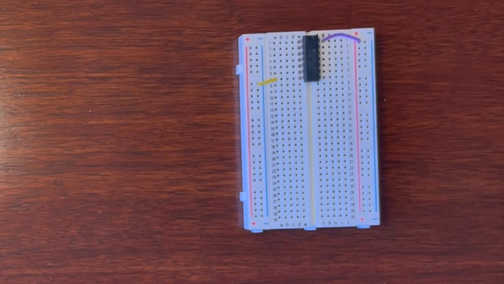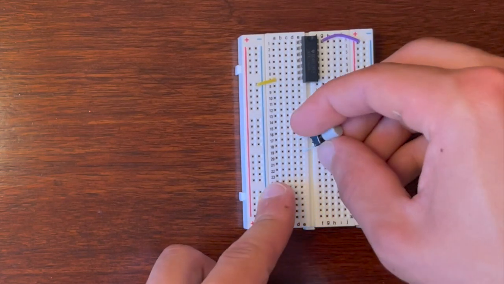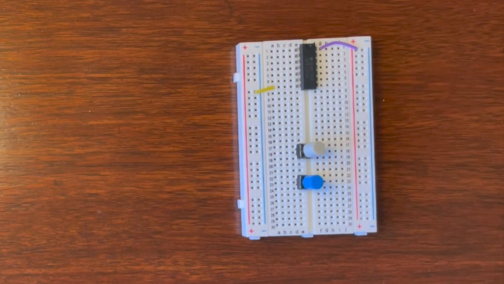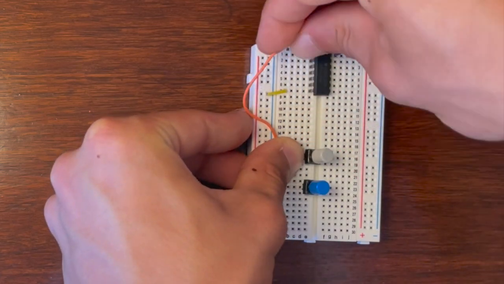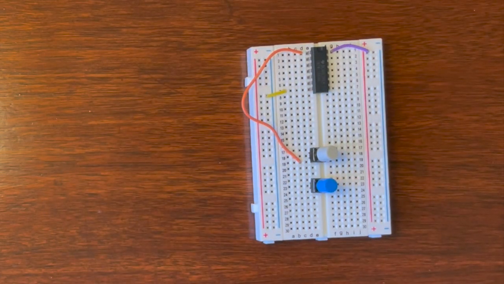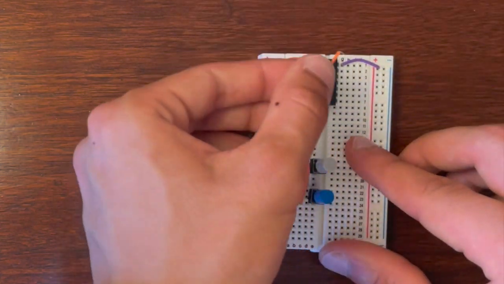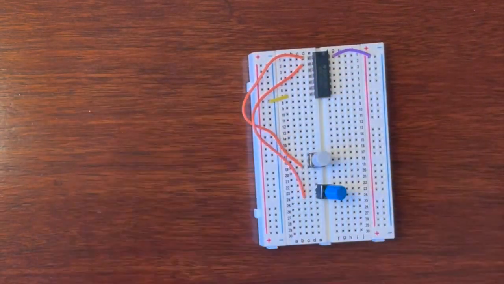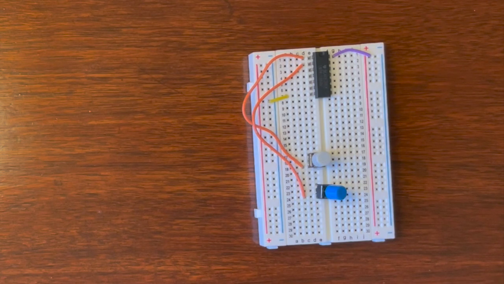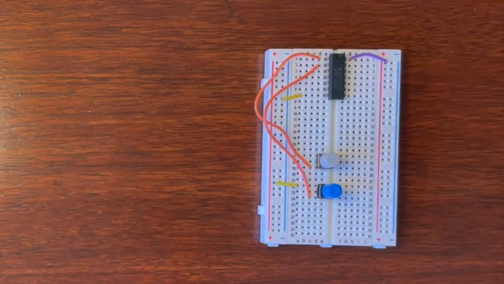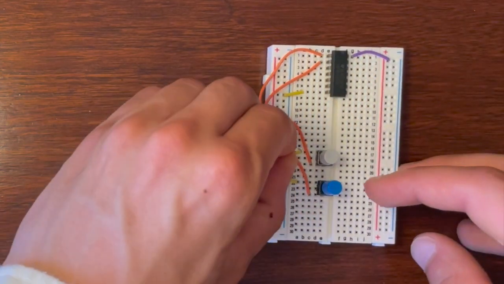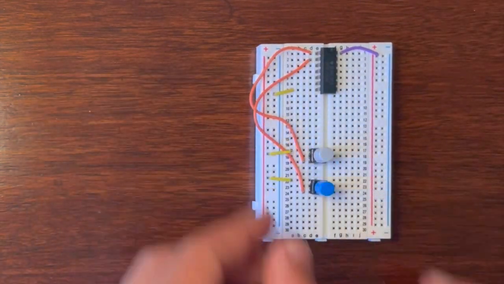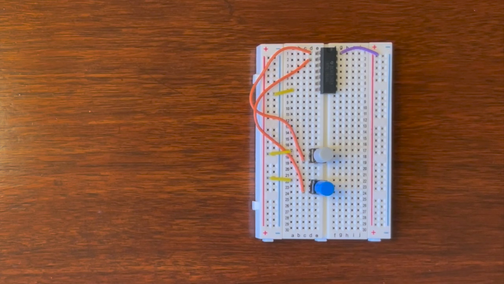Next, we will connect our two buttons. Remember to ground your inputs.